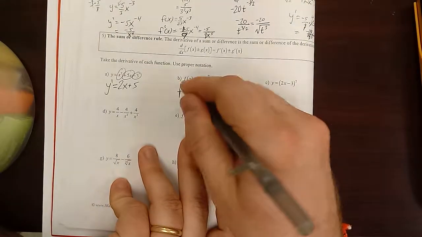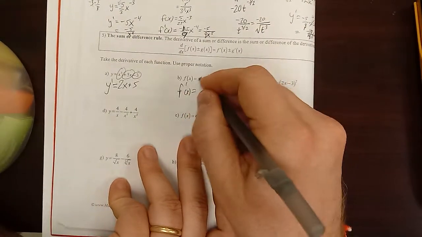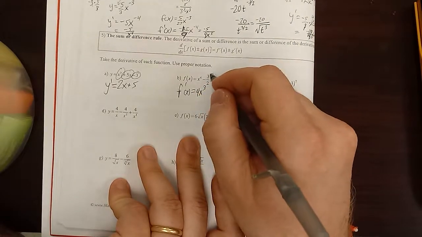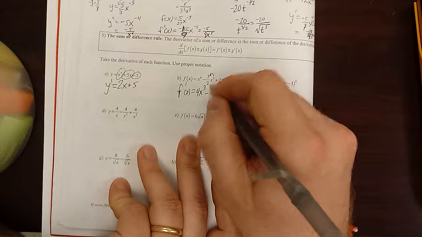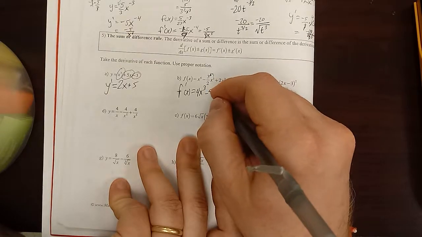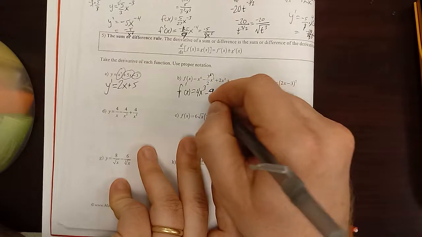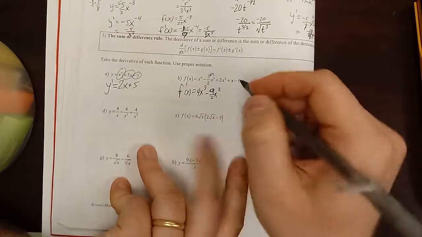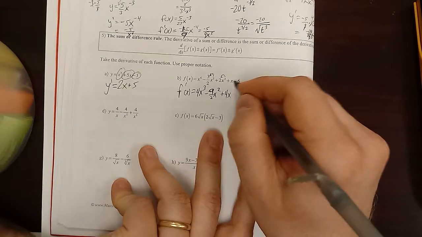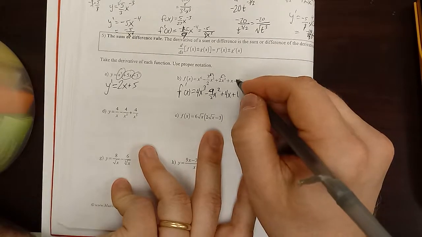So like this one, f prime of x is equal to, x to the 4th, so that's 4x cubed. Then here, multiply by 3, and so we'll get minus, I almost said the 3 and the 2 cancel. Minus 9 over 2, x squared. Here, multiply by 2, so plus 4x, then plus 1, and that's going to be 0, so it's gone.